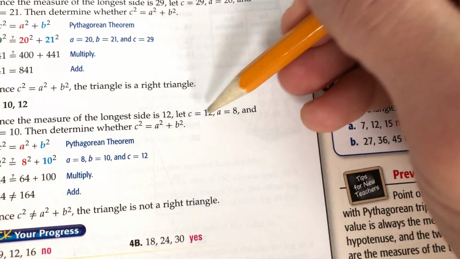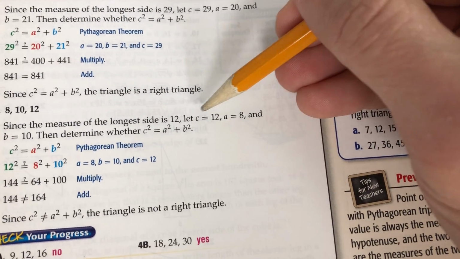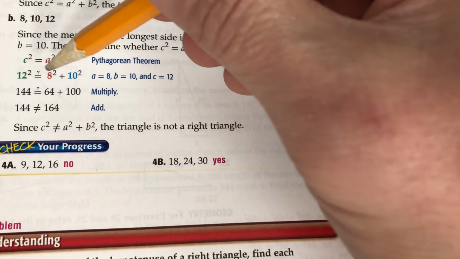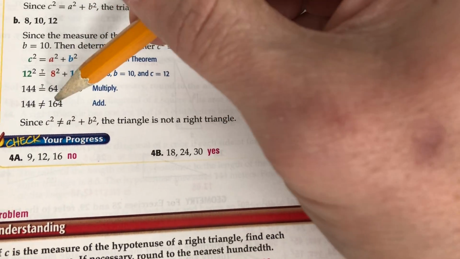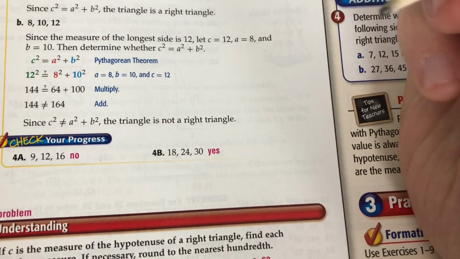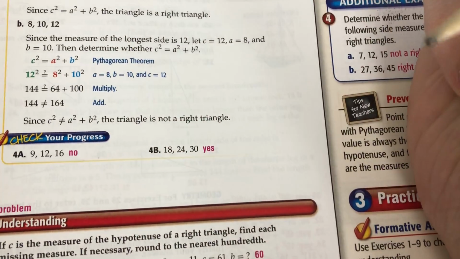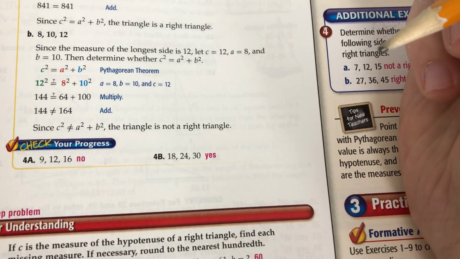However, if it gives you the sides 12, 8, and 10, and you plug that into the formula, it comes out to 144 equals 164, that is not true. So in that case, that would not be a right triangle.